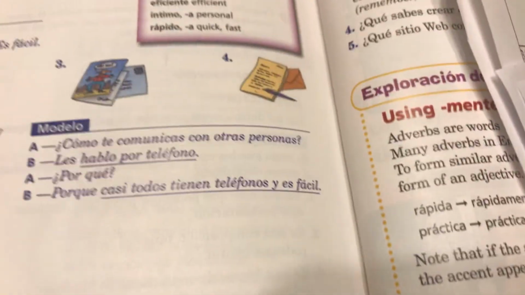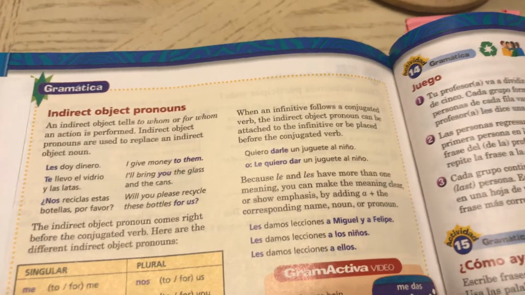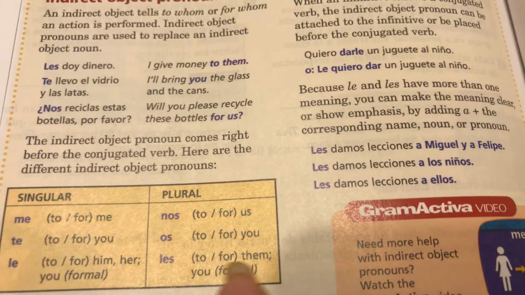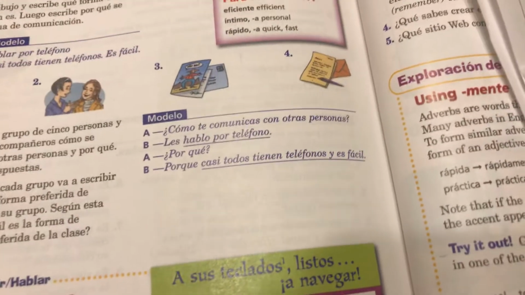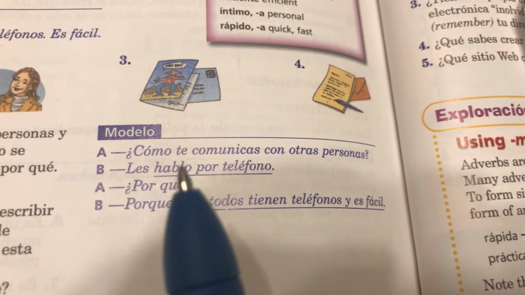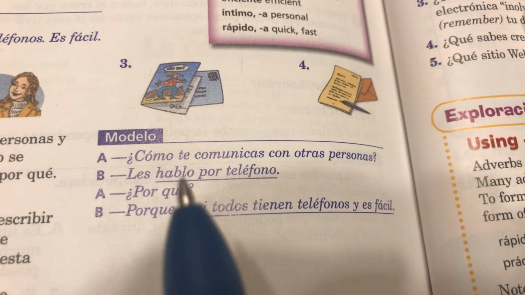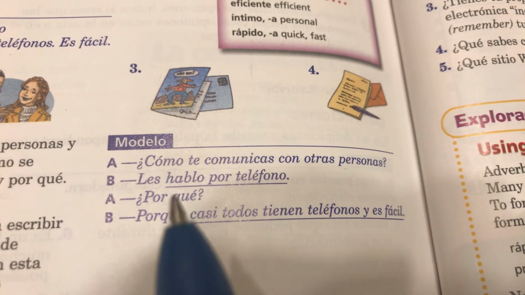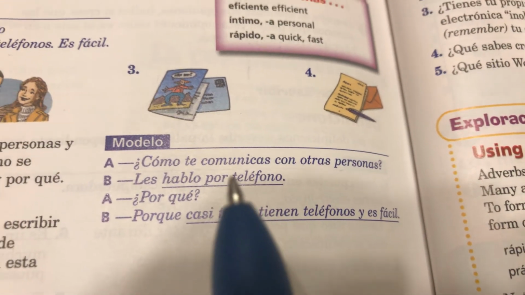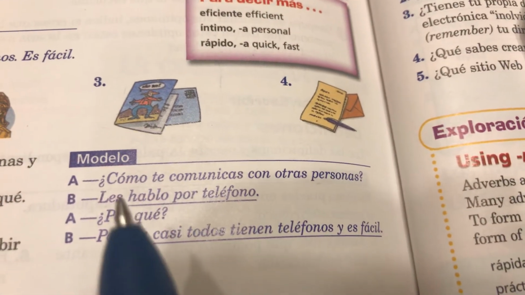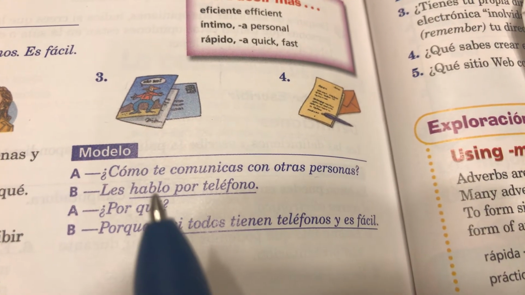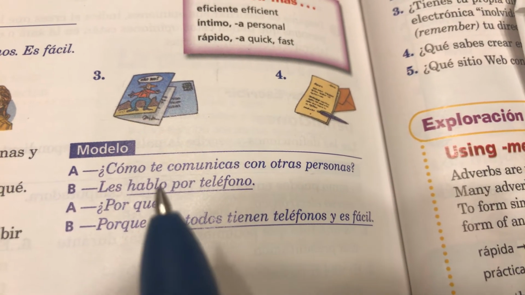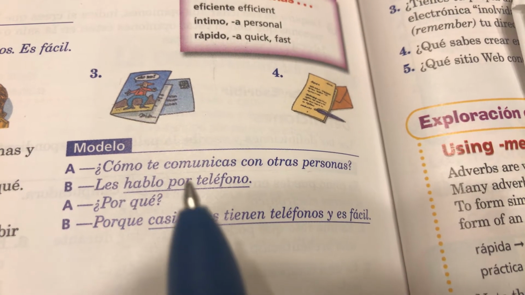So again, we're reviewing, if you go to page 410, indirect object pronouns. And right here we have les, to them. And so remember that these always go before the verb. So, hablo, remember, it's from the infinitive hablar, and they've conjugated it to hablo. I speak or I talk on the phone. And so basically what they did here is it takes the place of a noun. So, ¿Cómo te comunicas con otras personas? How do you communicate with other people? They could have answered, I talk on the phone with other people. But instead they wrote, I talk on the phone with them or to them.